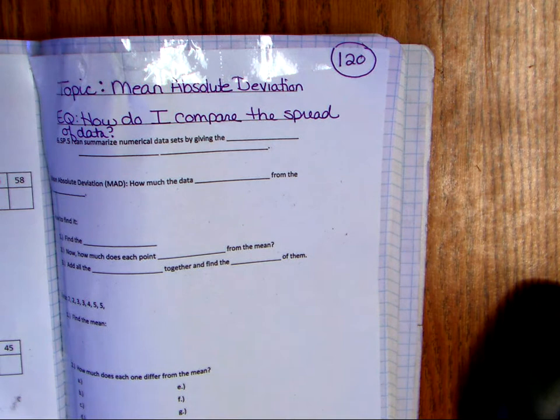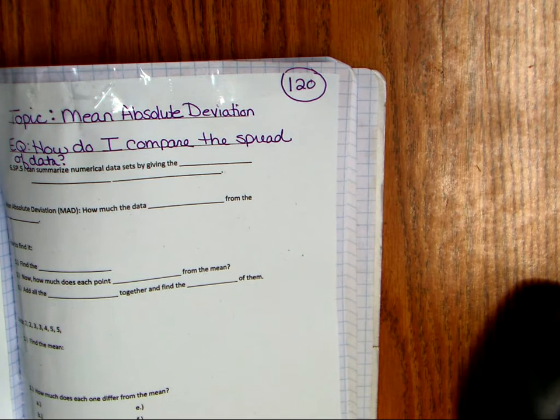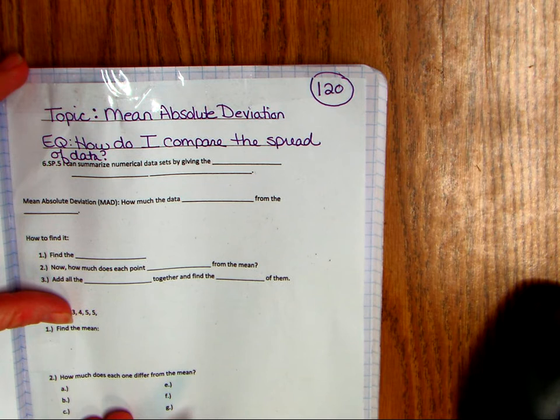Good morning. So we're going to be taking notes on mean absolute deviation, or what we like to call MAD. This is a way for us to compare data when we have a data spread using the information that we already know, mean, median, and mode. At the end of this topic, we should be able to take the mean and be able to find the average distance from the data value to the mean. This is how to compare the spread of data.